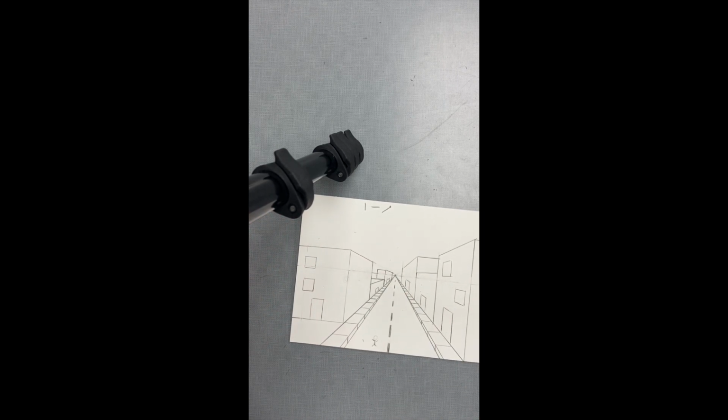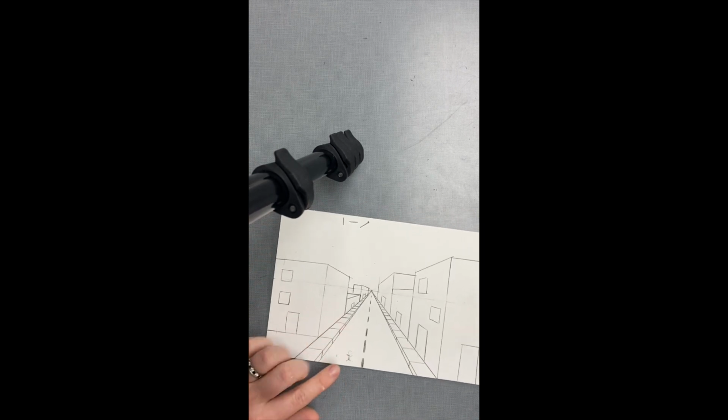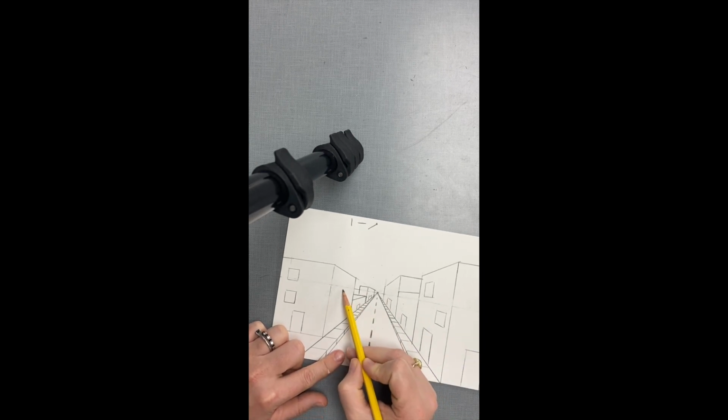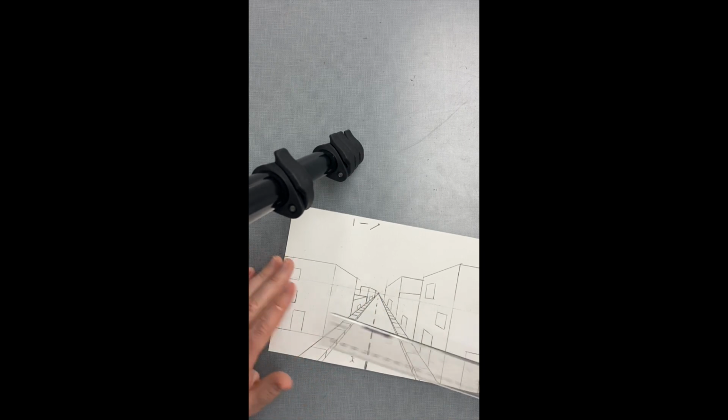Okay, hopefully you're getting the idea here. All right, if I were to draw building a window right here, it's on the front, so it'd be vanishing and vertical lines. What about banners and signs?